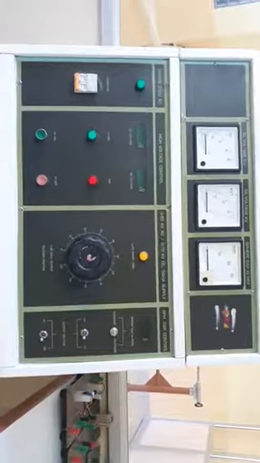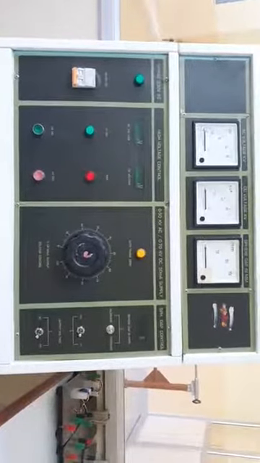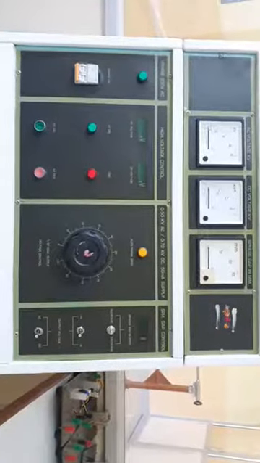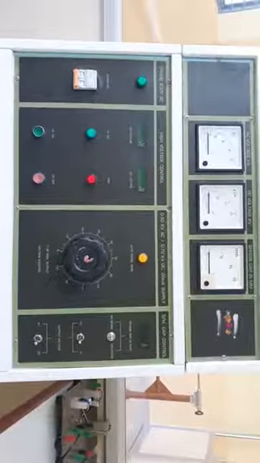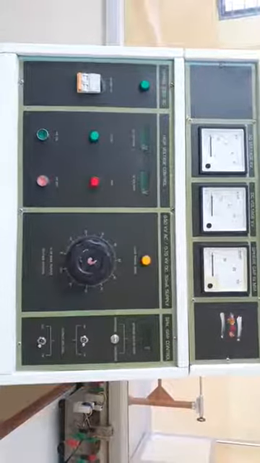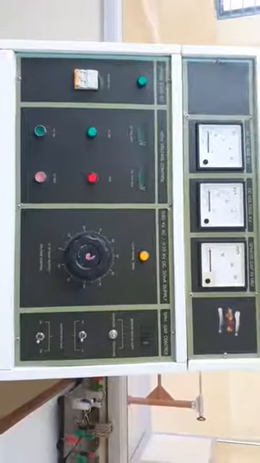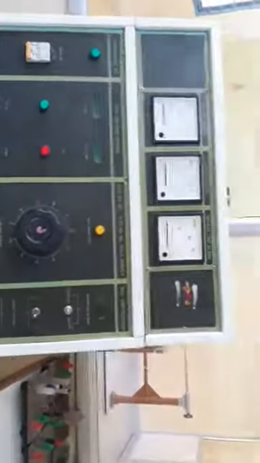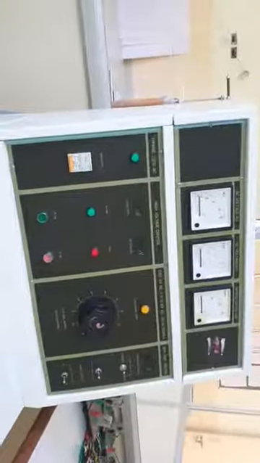The apparatus required for this experiment is the breakdown testing set. This is the breakdown testing set. This is the control panel you are seeing here, and inside that we have the experimental setup, that I'll show you. This is the control panel. Next we have a door switch here. If the door is not closed properly, the supply won't go to the connections.